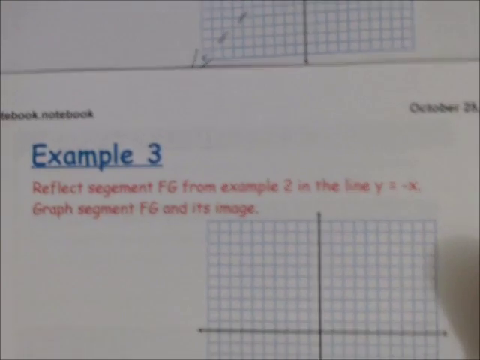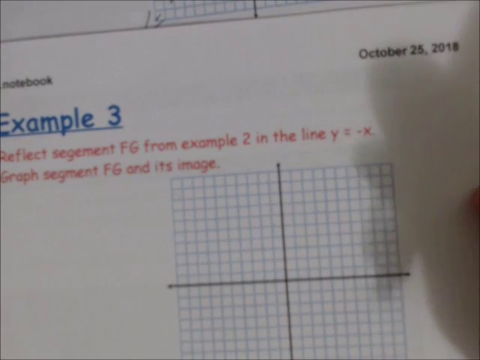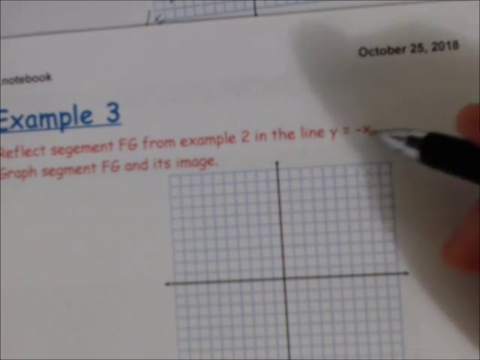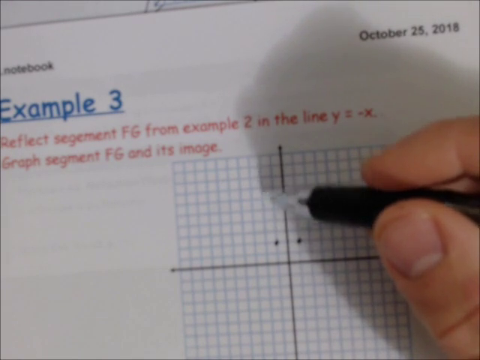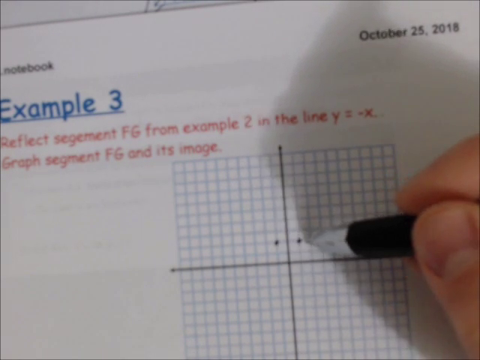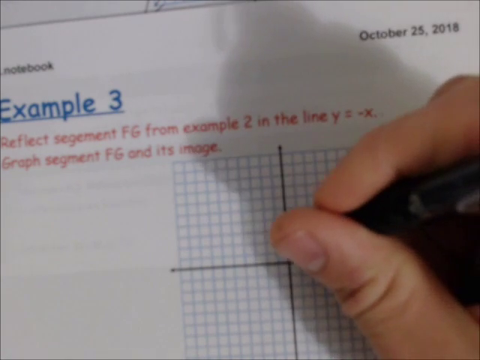So if we take a look at example 3, we are going to reflect segment FG from example 2 in the line y equals -x. So we're going to graph this just like we did before. F was at -1, 2, and G was at 1, 2.